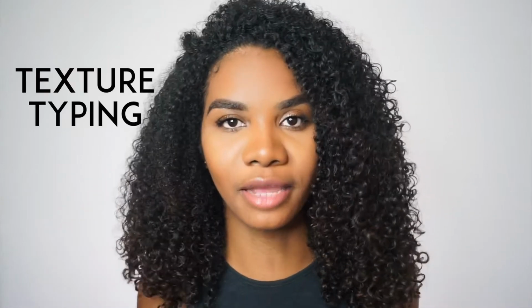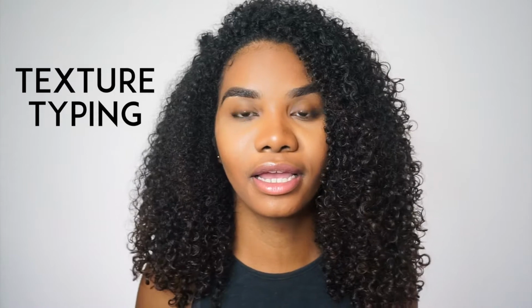Shea Moisture, Jamaican Black Castor Leave-In Conditioner, and the Curl Enhancing Smoothie, and they may go out and buy these products. Now they're going to try it in their hair and realize, okay, these products don't work in my hair. They may get vexed with me for telling them to go out and buy these products, but in reality no two heads of hair are the same. What works in my hair may not necessarily work in your hair because we have two totally different hair textures. So that's what I want to talk about today: texture typing and the characteristics that make up the type of hair that you have.